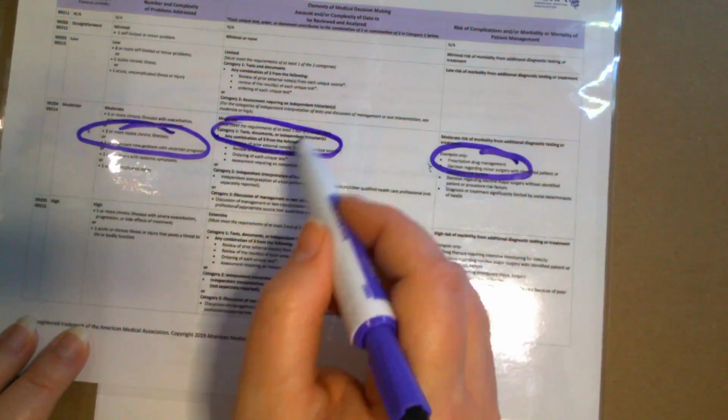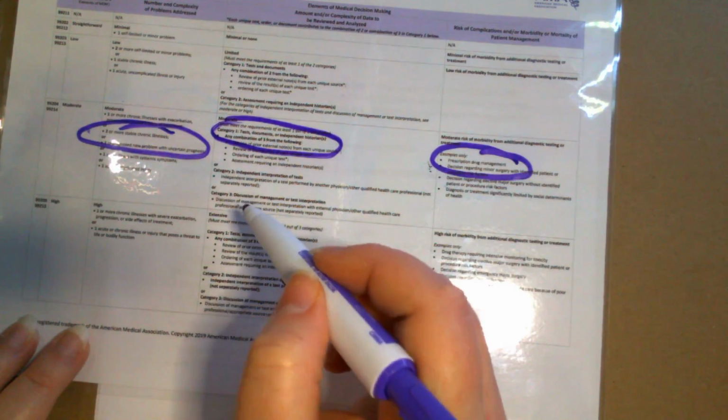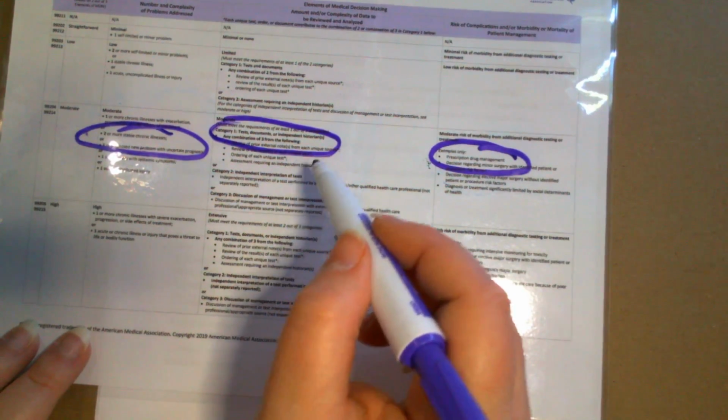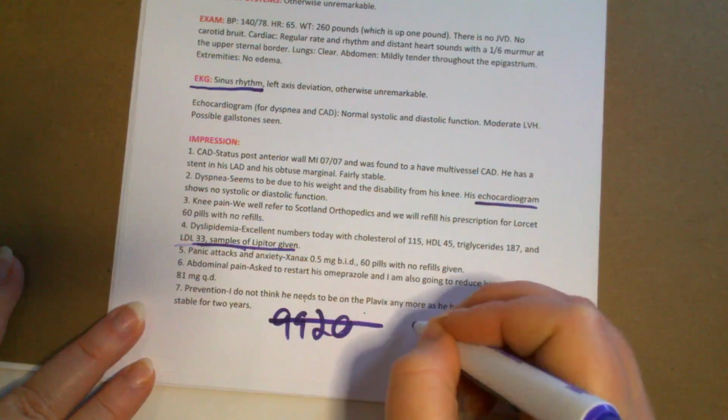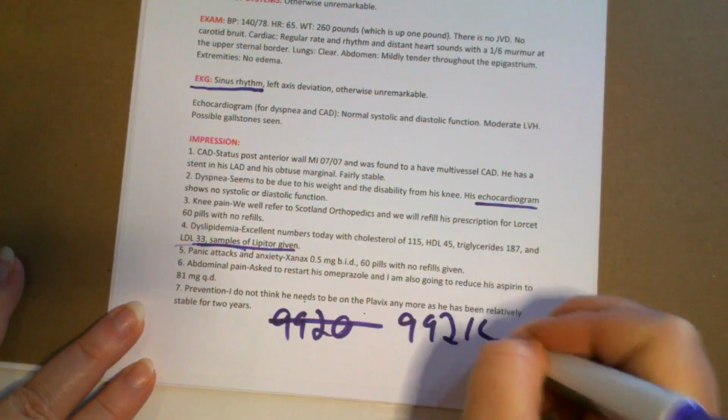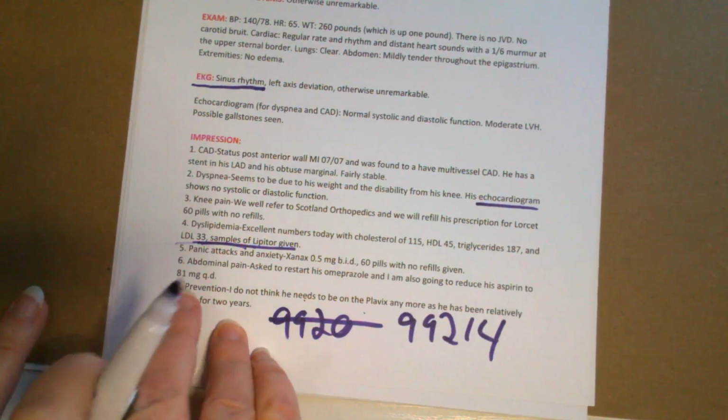And we only need one of these 3 categories, so that we could count as a moderate amount of complexity of data reviewed as well. And this looks like an established patient, so it would be a 99214 for established.